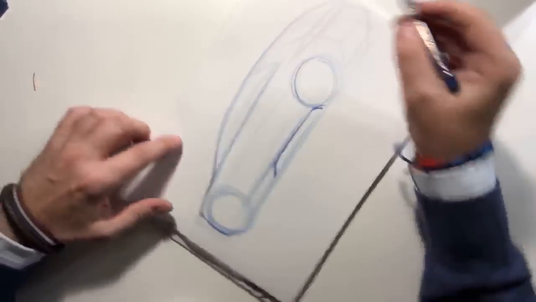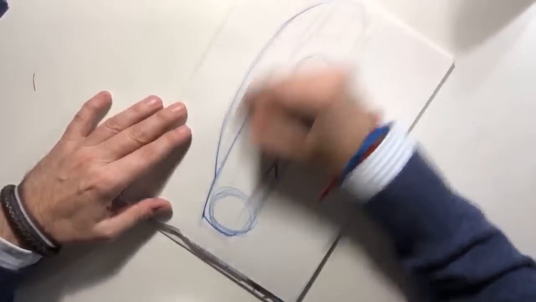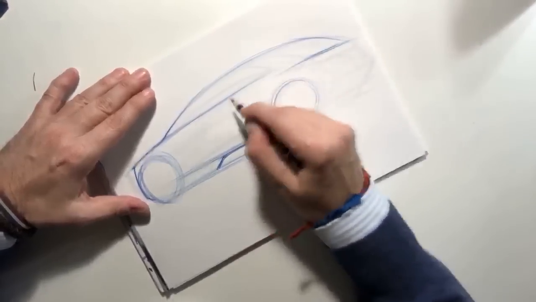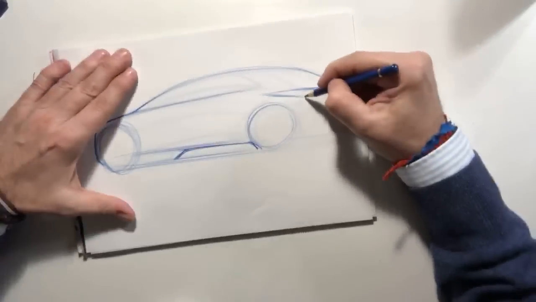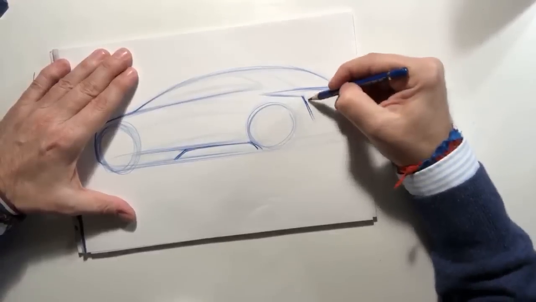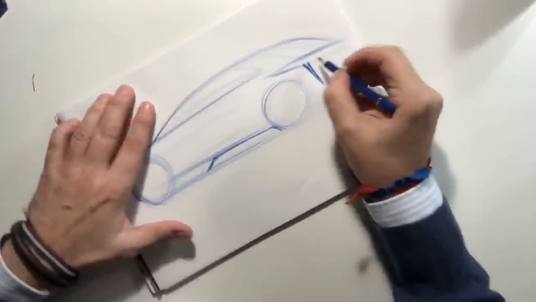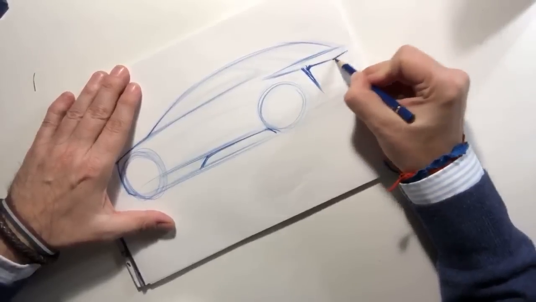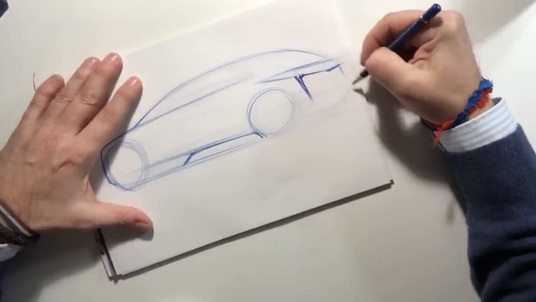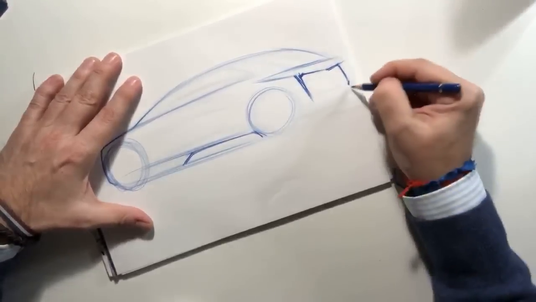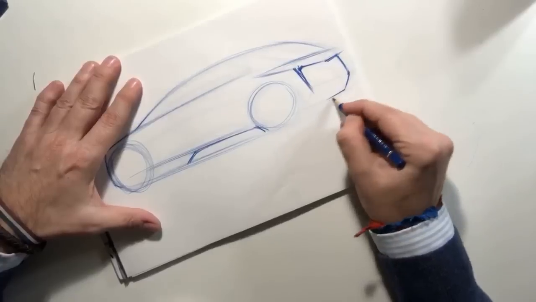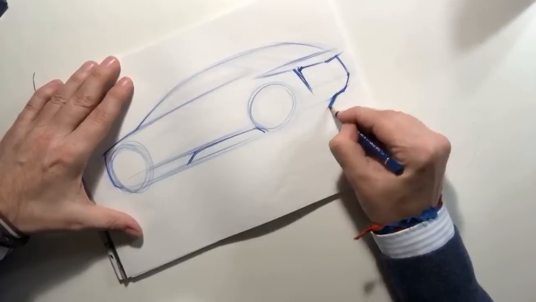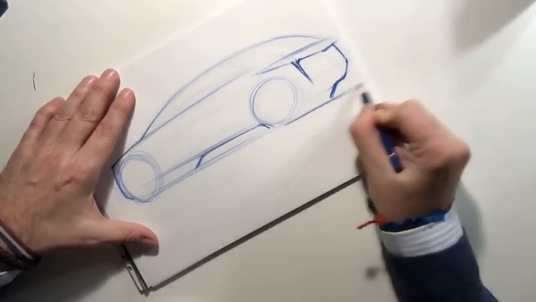Okay, so I clean up that sketch. Okay. And I try to fix the little mistakes that I made, of course.